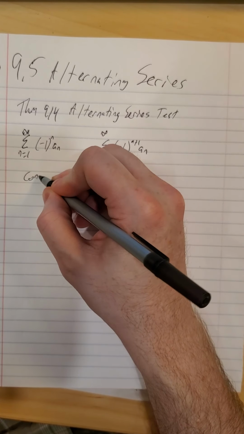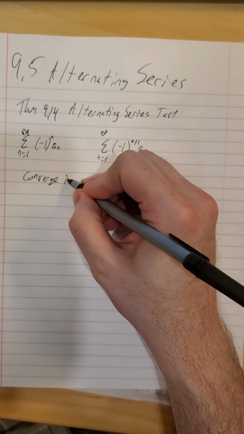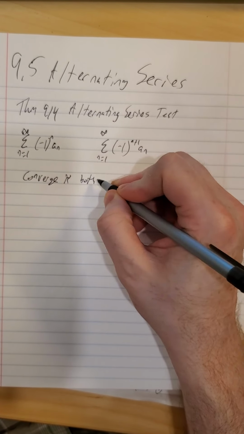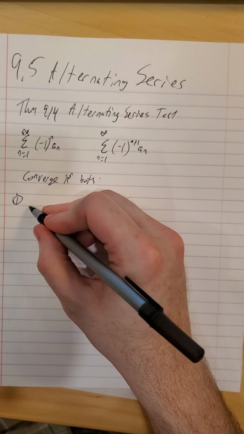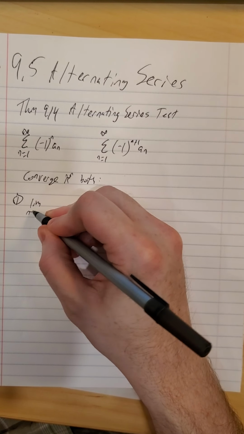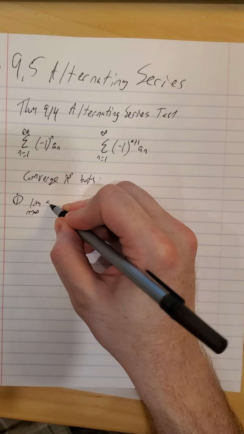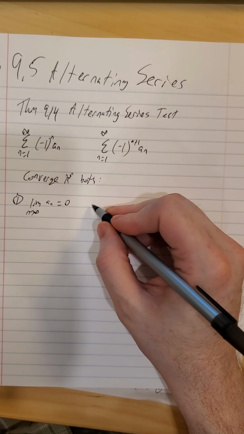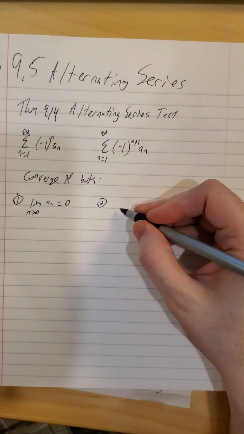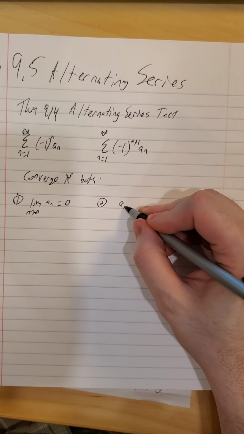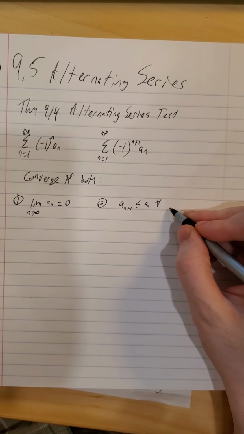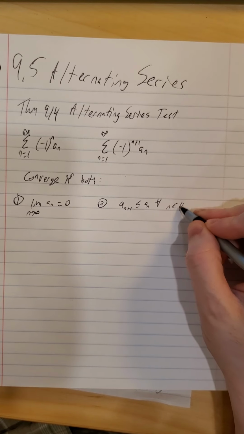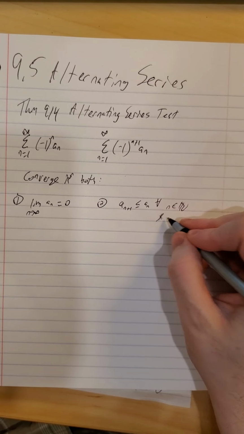So these will converge if both conditions are met. Condition 1, limit as n goes to infinity of a sub n equals 0. And condition 2 also has to be met, a sub n plus 1 less than or equal to a sub n, for all n in the natural numbers.